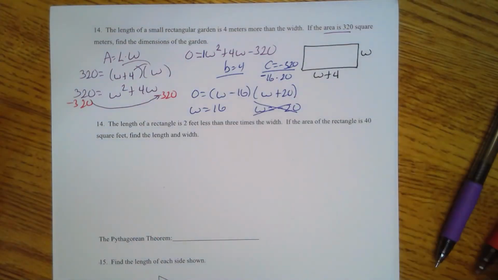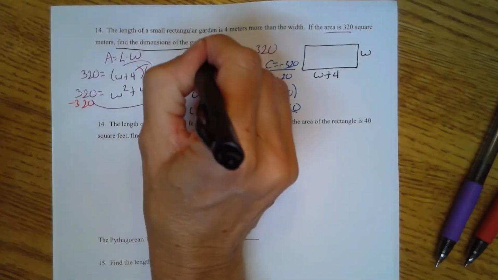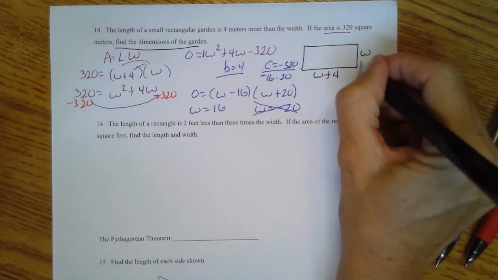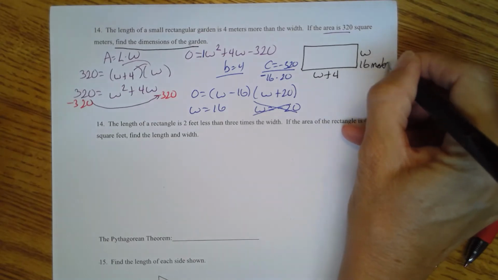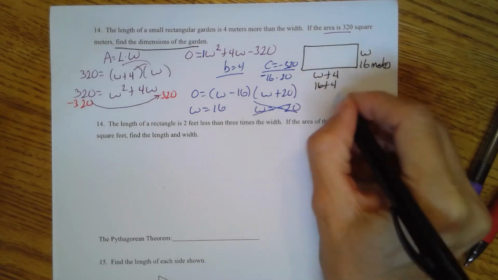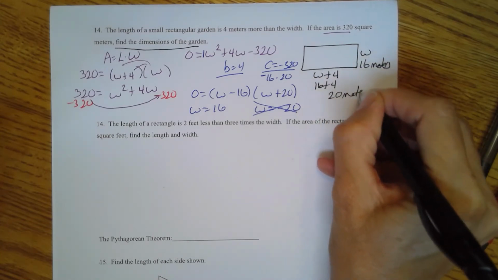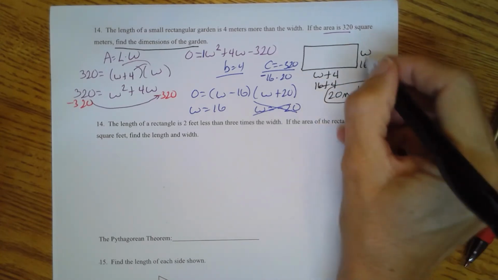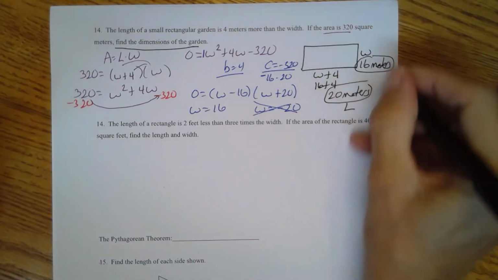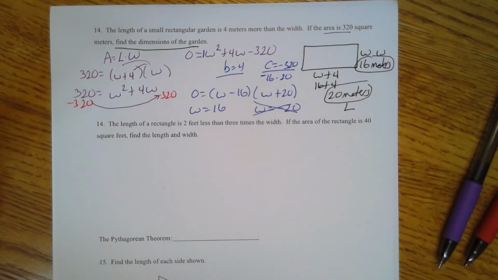Now look at what the direction or the question's asking. Find the dimensions. We know the width is 16, so the width is 16 meters. So what does that mean the length is? Well, the length would be 16 plus 4, which would be 20 meters. So my answer would be length is 20 meters and the width is 16. So this is my length and that's my width.